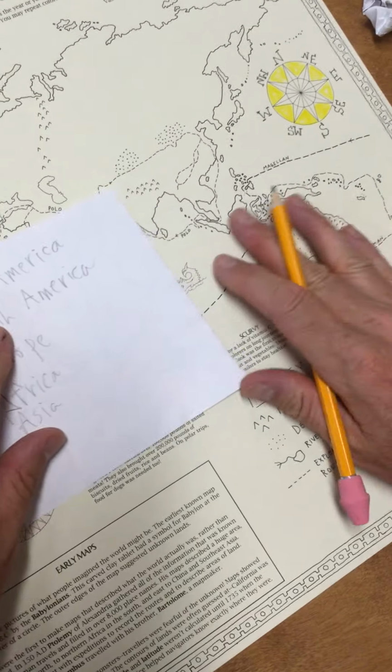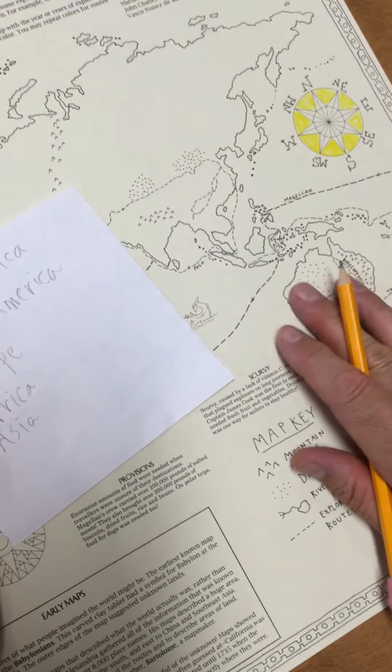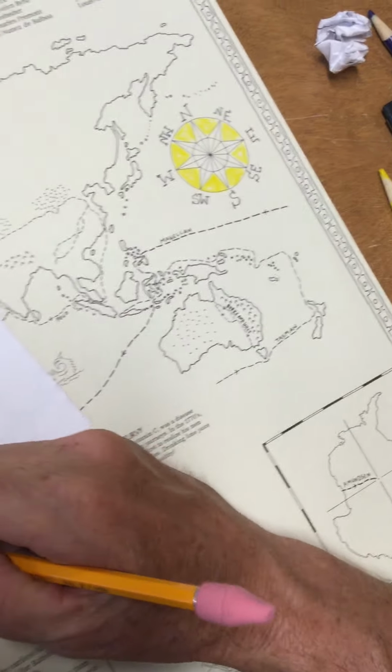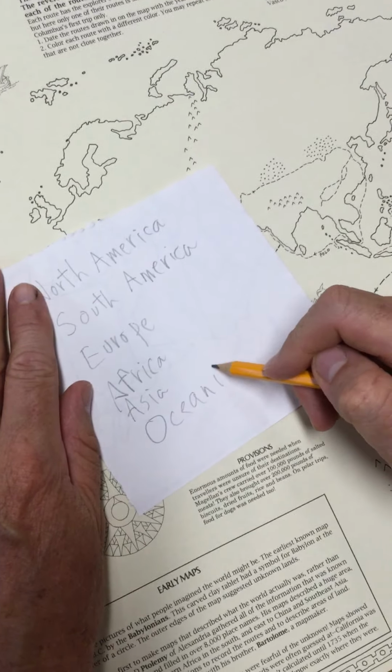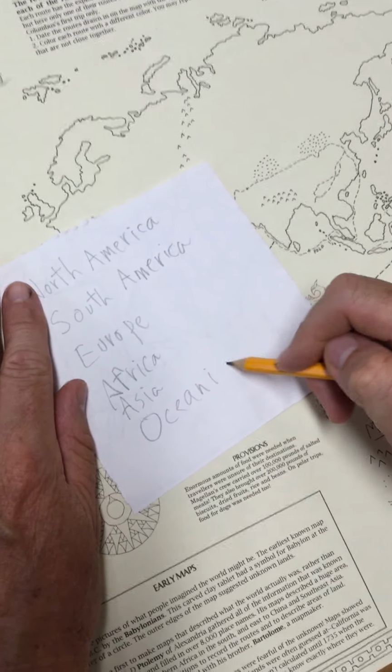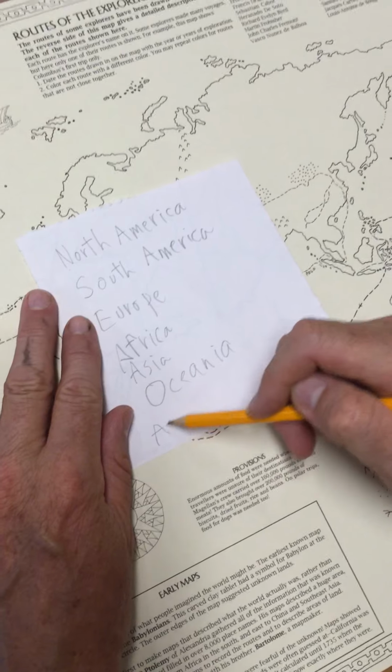Okay. Sometimes people call it Australia. I think I'm going to go on this map with the more present Oceania. I think that is how you pronounce that. And Antarctica.